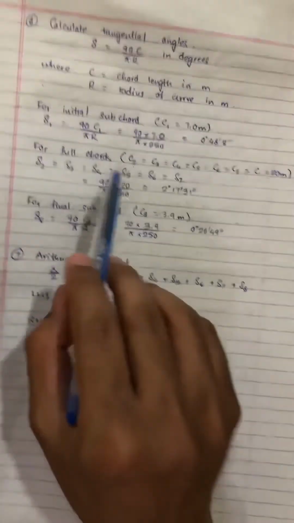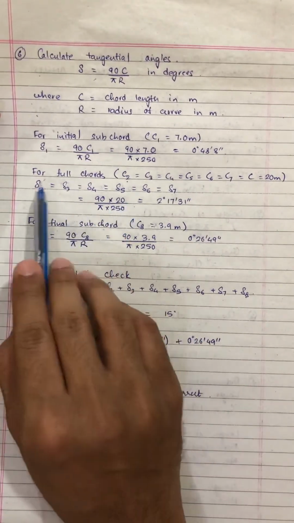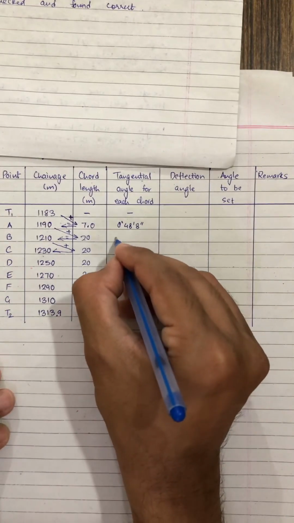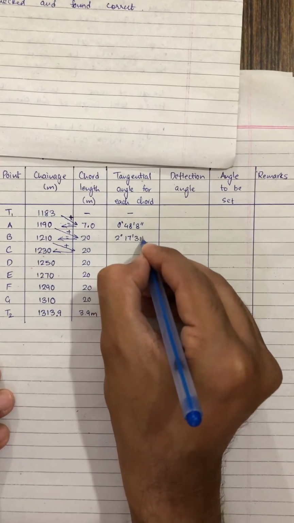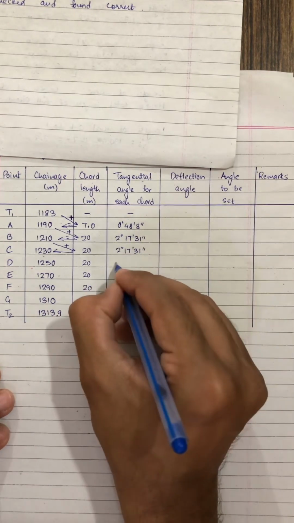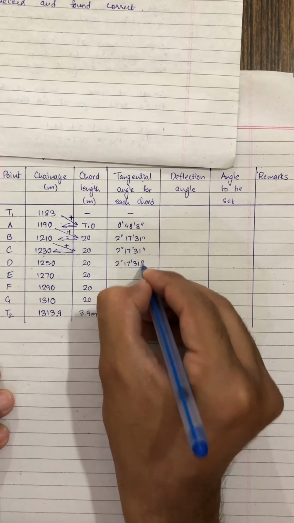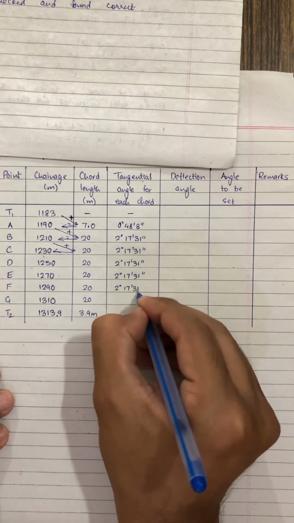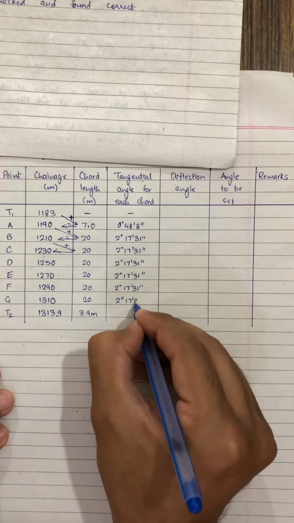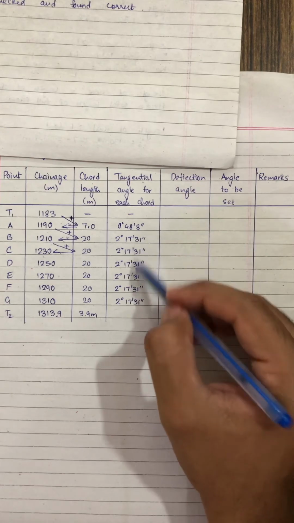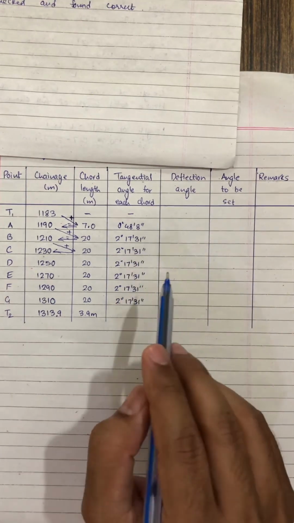Now next, the tangential angle values for the next 6 chords were given as 2 degree 17 minutes 31 seconds. So all of these values are 2 degree 17 minutes 31 seconds. These 6 angles are all 2 degree 17 minutes 31 seconds.